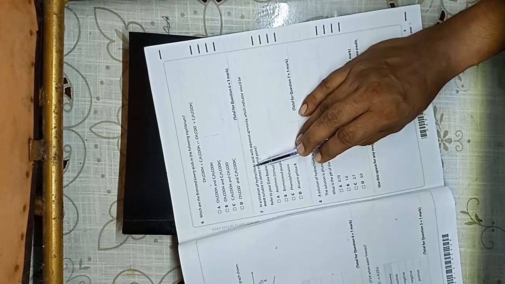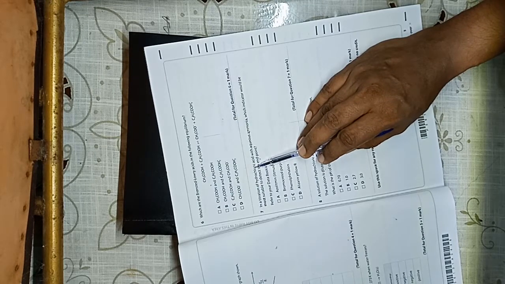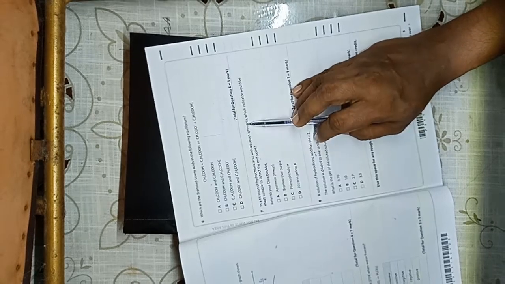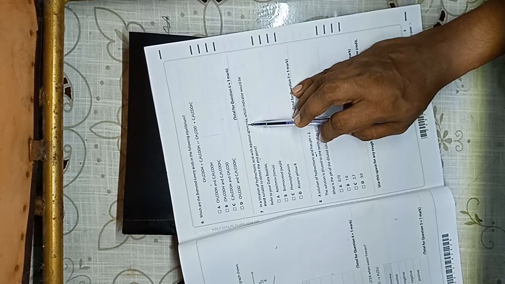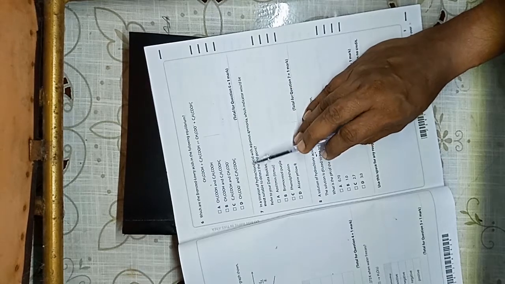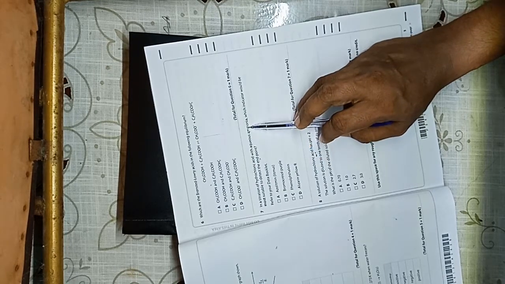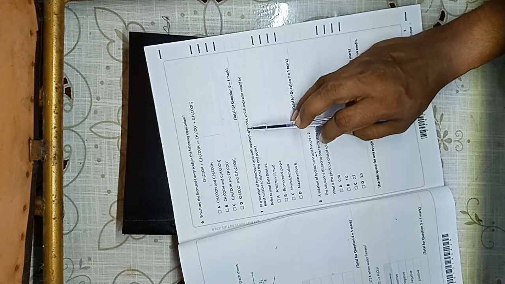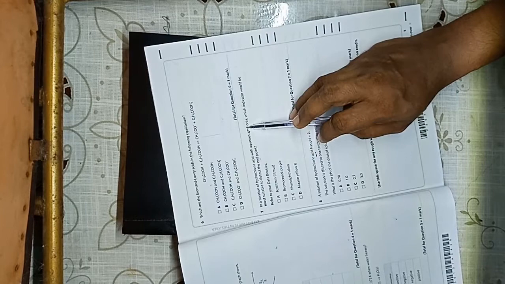Simply use your O-level knowledge that ammonia is a weaker base, hydrochloric acid is a stronger acid, therefore the salt is acidic, then ammonium chloride is an acidic salt.